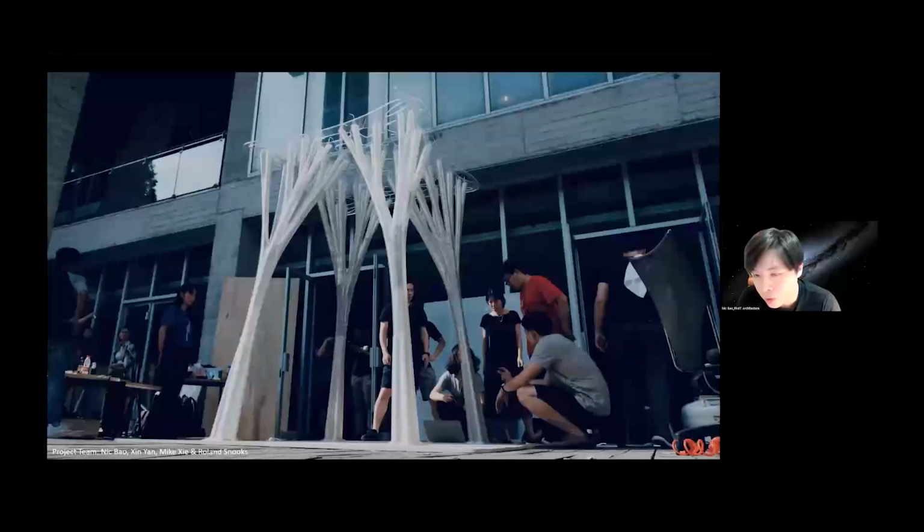And we instruct students how to assemble it. So we only spent a few hours to assemble the pavilion, which is 2 meters high and 1 by 1 meter wide. So this first version we delivered physically.